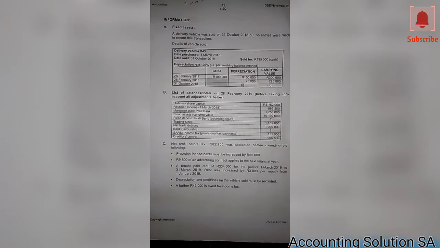Remember, from November we didn't have this vehicle, because it was sold on 31 October, which means that we have to apply pro rata in our calculation. We have to stop on the date that they sold this vehicle, which means that we have to count from 1 March until 31 October 2018 when we calculate this depreciation.